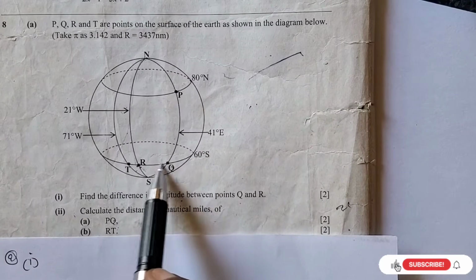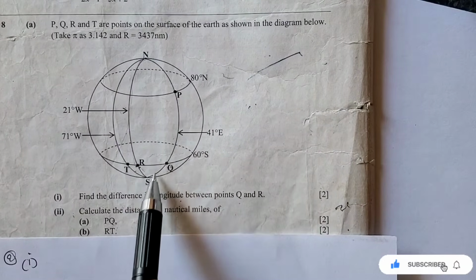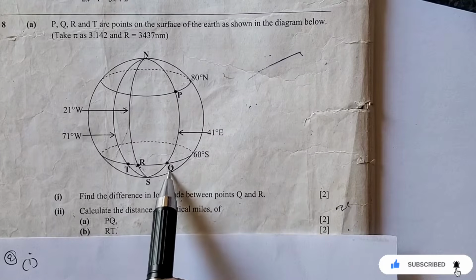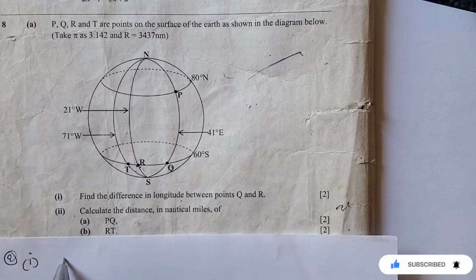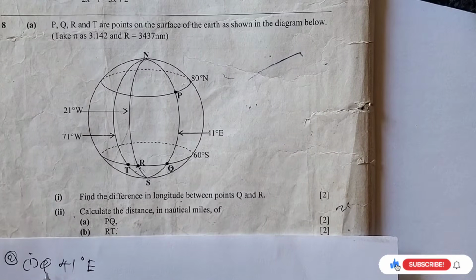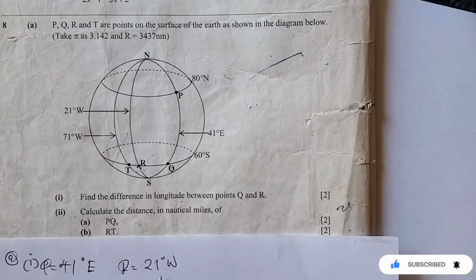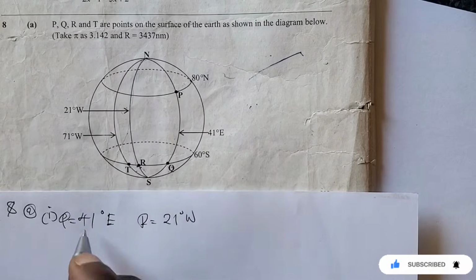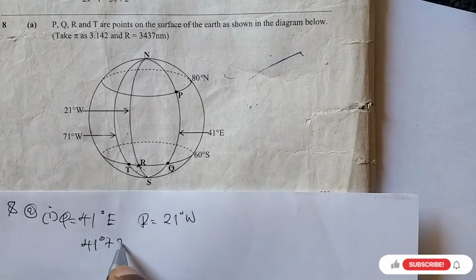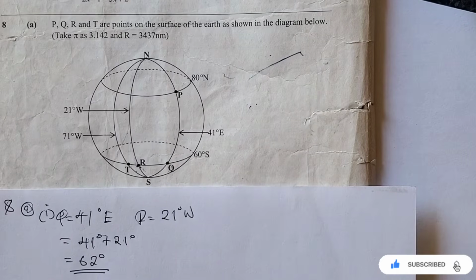Q and R are on the same latitude, and we are to find the difference in longitude. In which longitude is point Q? 41 degrees east. Point R? 21 west, right? So this is east, this is west. What do you do? You add. Very good. 41 degrees plus 21 degrees, we're going to find 62 degrees. This is the difference in longitude, right?